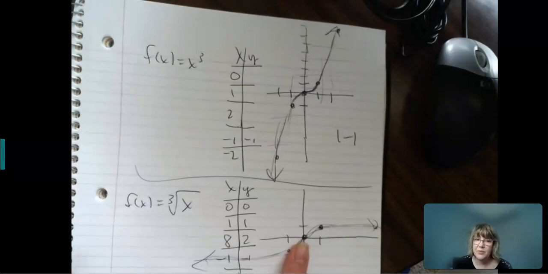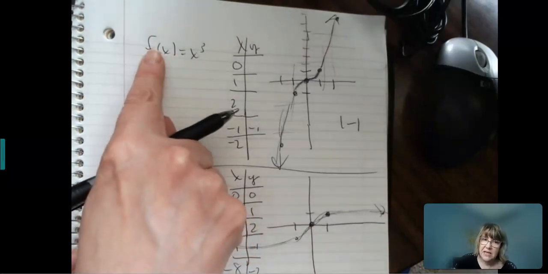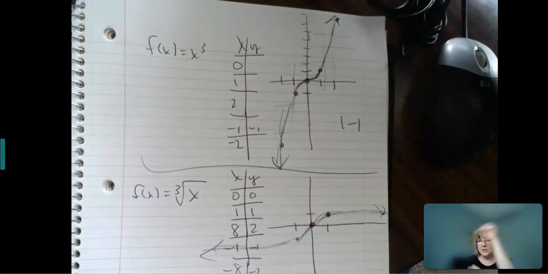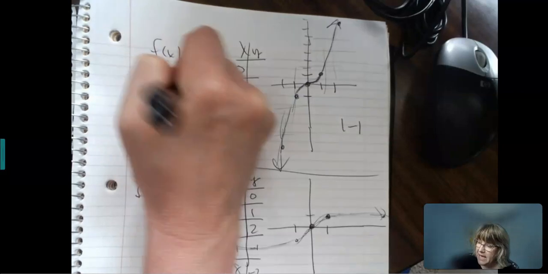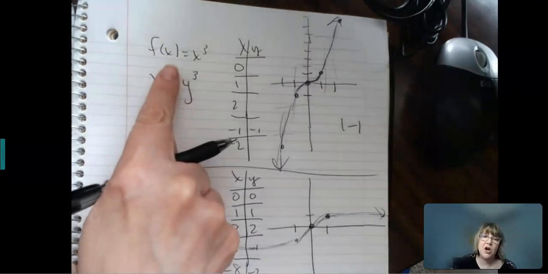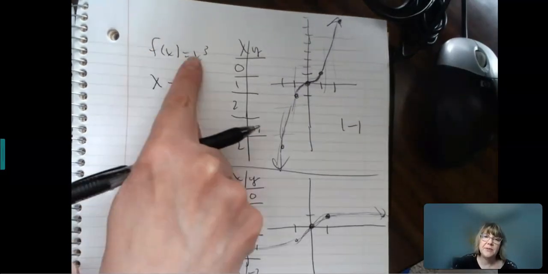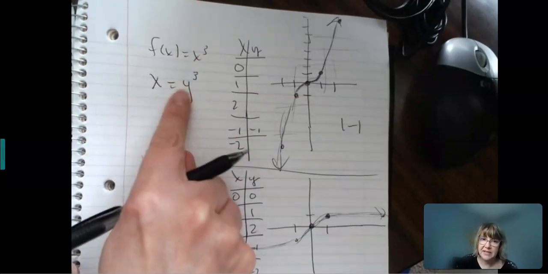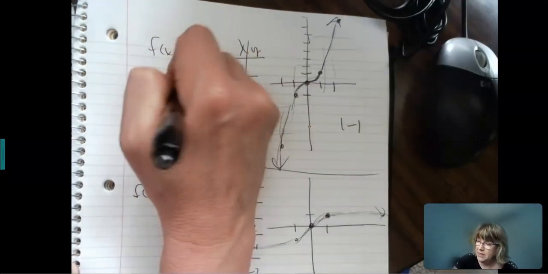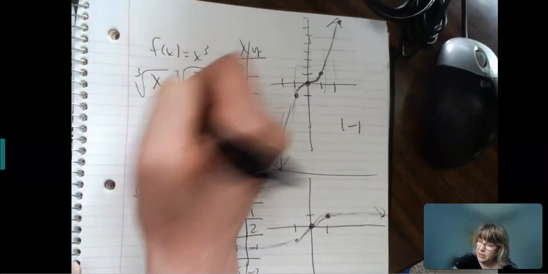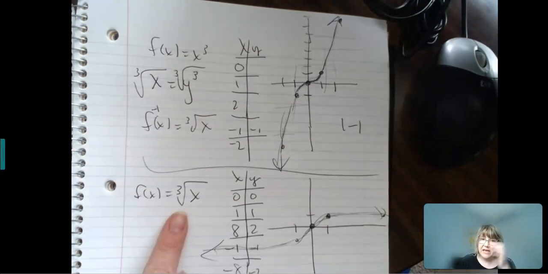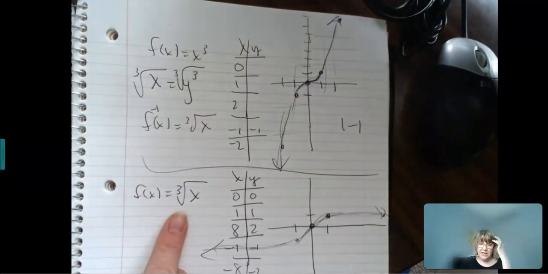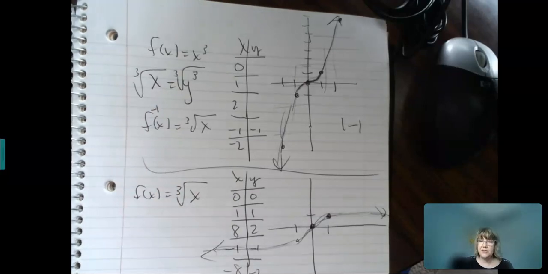The way we find the inverse is we think about it: we want our input to become output, output to become input. So I'm going to swap those guys. I'm going to call my output X, I'm going to call my input Y. And then I'm going to isolate. How do you get rid of cubing? You cube root. And then I'm going to call it f inverse. And notice I get that guy, okay? So the way you find the inverse is you swap and solve.